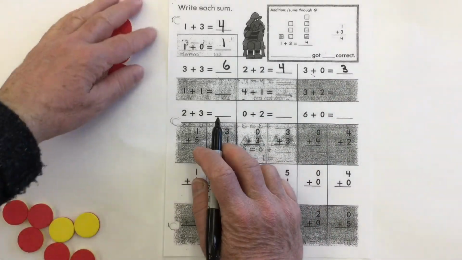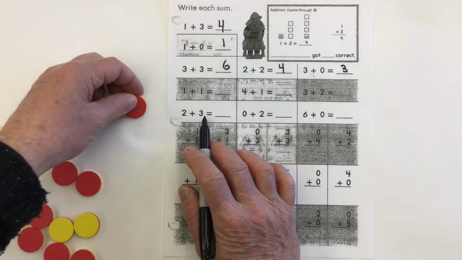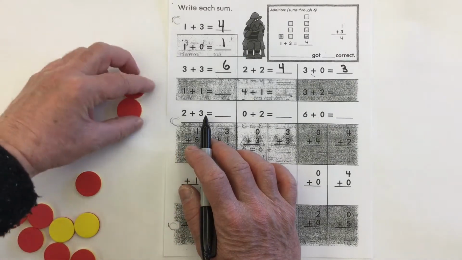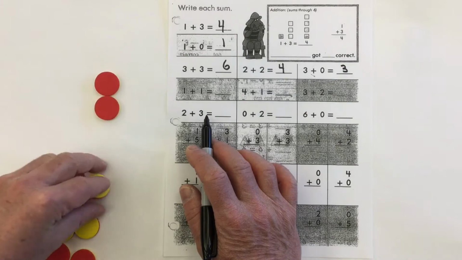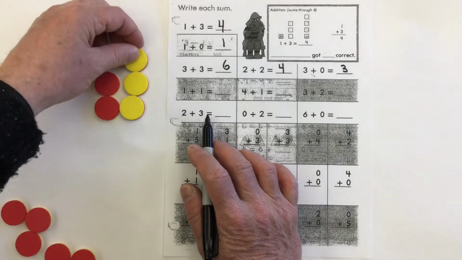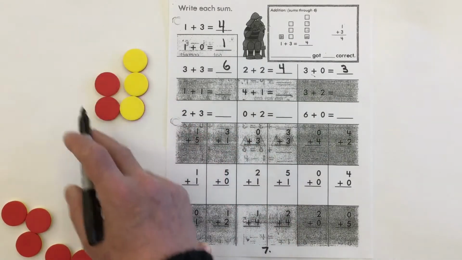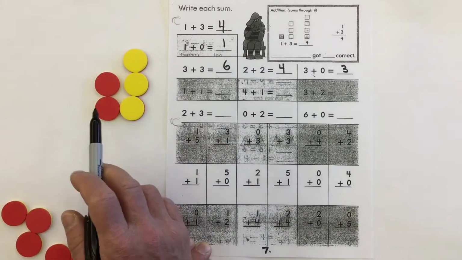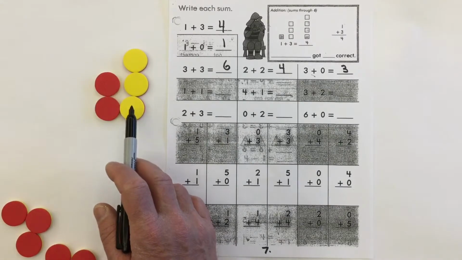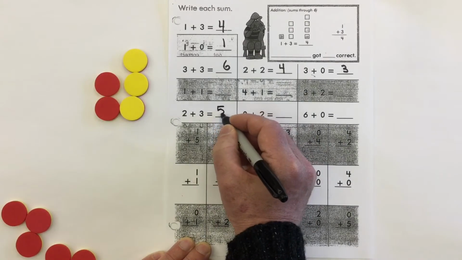Let's take a look at this next question. 2 plus 3. All right, so I need 1, 2 counters, and I need 1, 2, 3 counters. 2 counters plus 3 counters. Count all the counters in that group, and we've got 1, 2, 3, 4, 5. 2 plus 3 is 5.